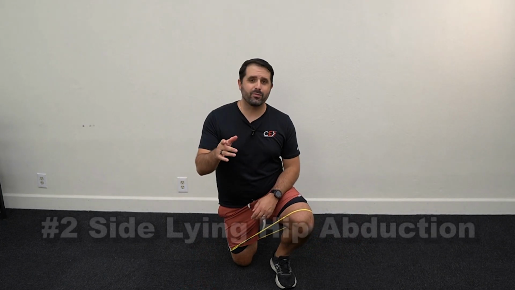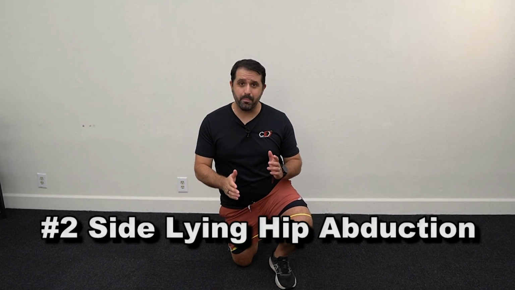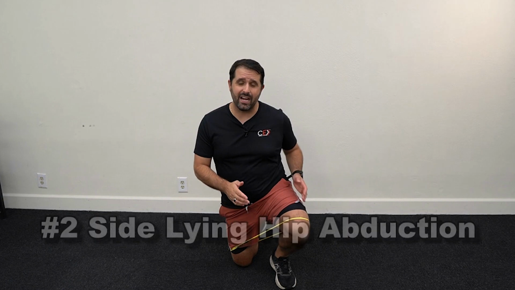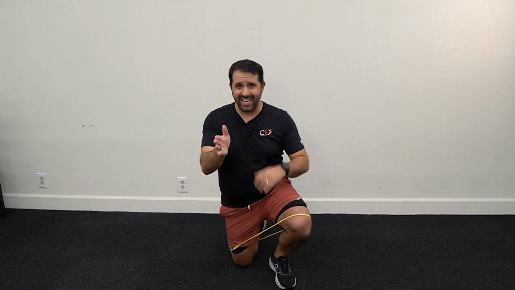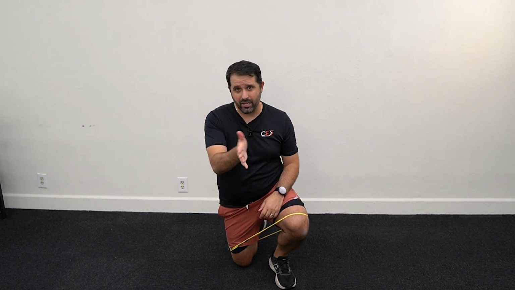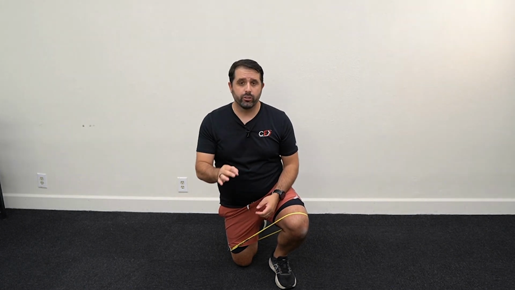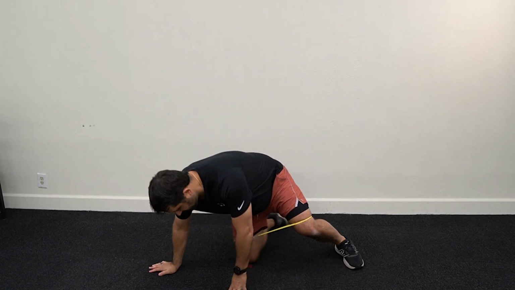The second exercise we're going to go through is going to work your gluteus medius, the muscle that sits on the outside of your hip and is directly responsible for controlling pelvic drop and controlling whether your thigh moves in, not rotates in, but moves in. That's called your gluteus medius. And we're going to isolate that muscle doing a side-lying hip abduction. So this is what that looks like here.